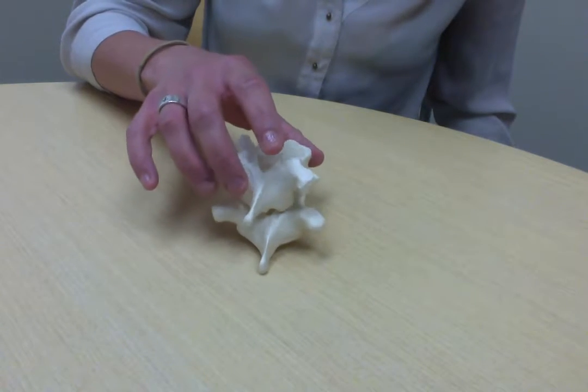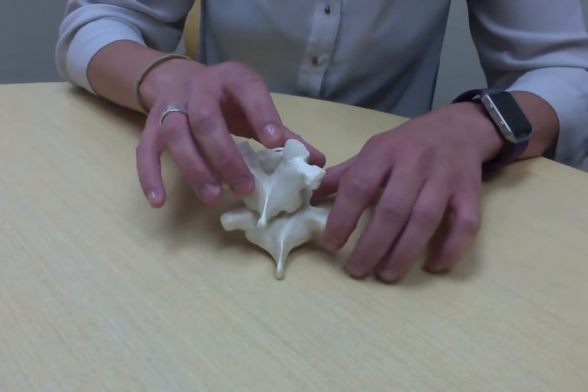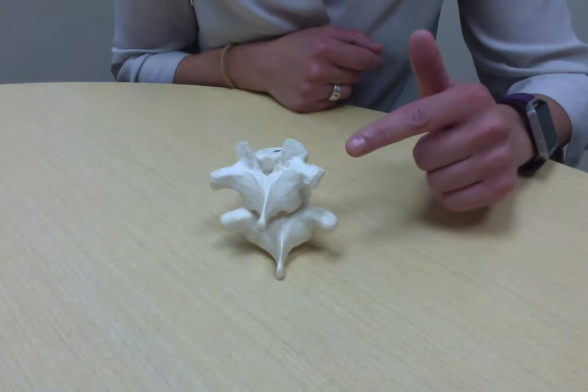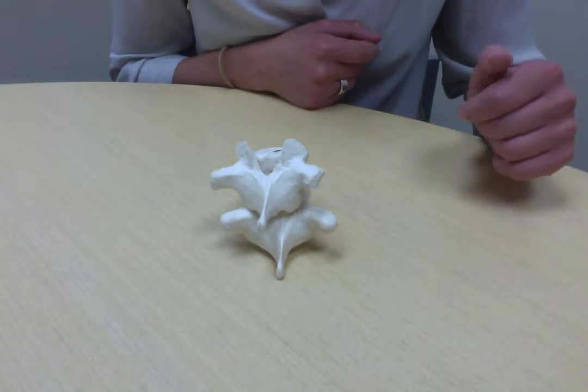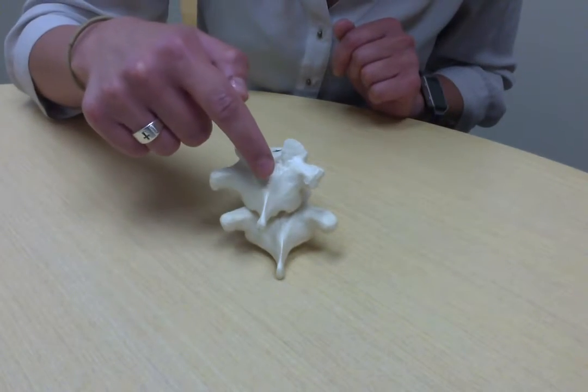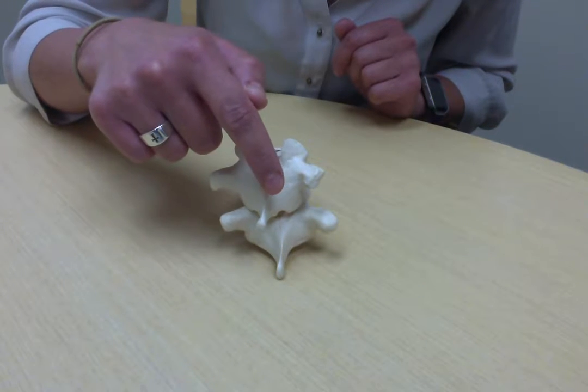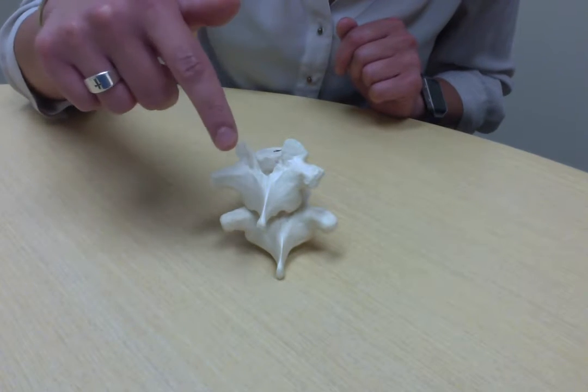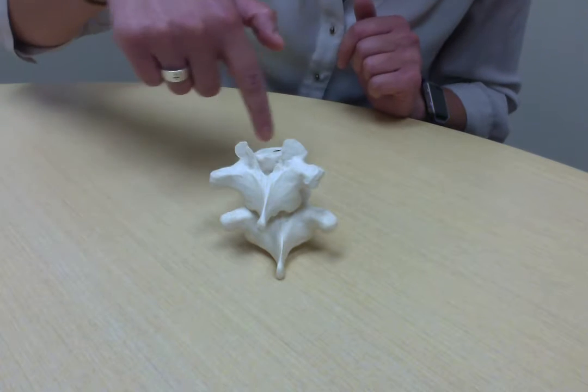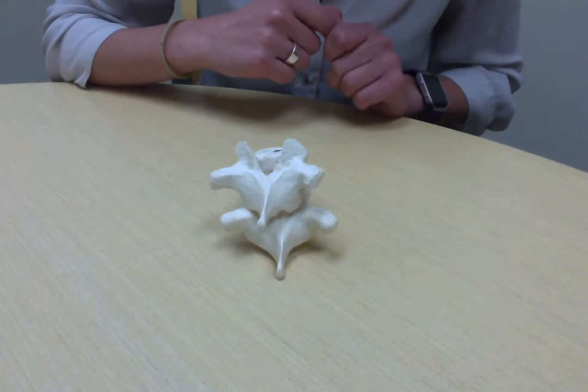What this does is it brings the right transverse process more posterior, as well as shifts the spinous process off midline slightly to the left, which is indicated by the full rotation of that vertebrae.